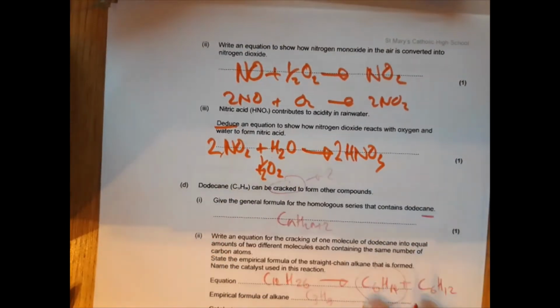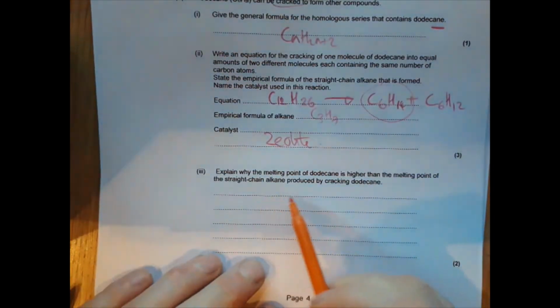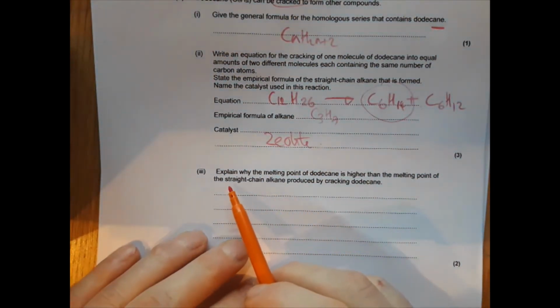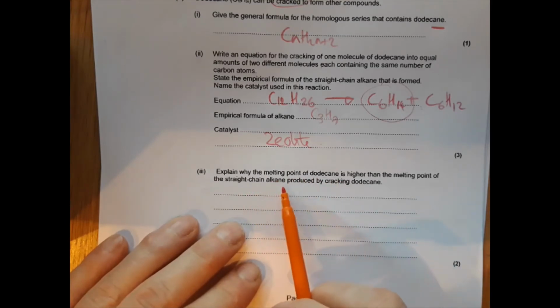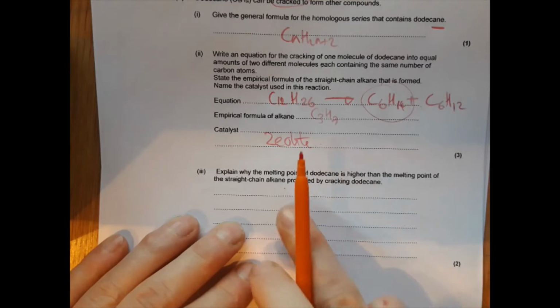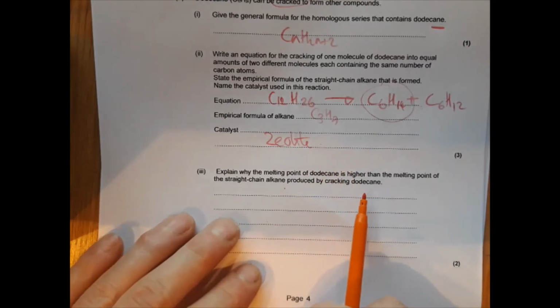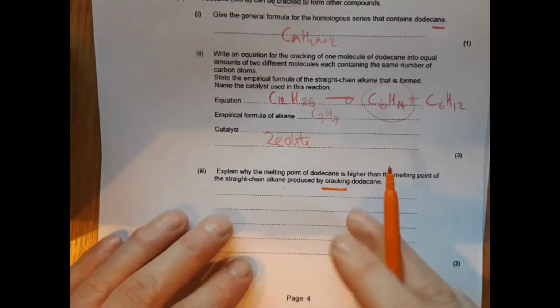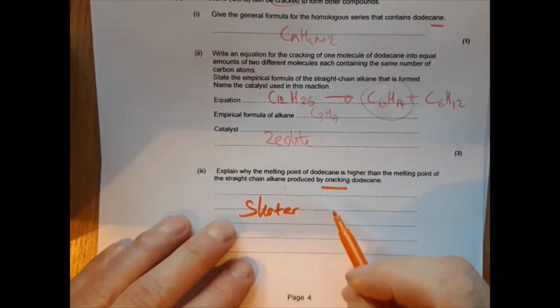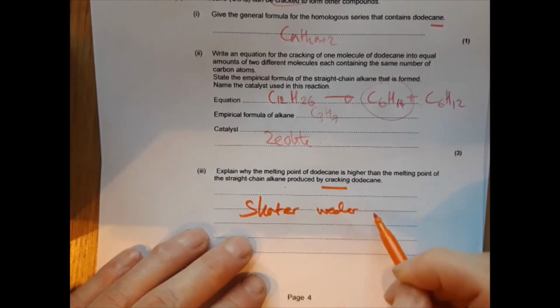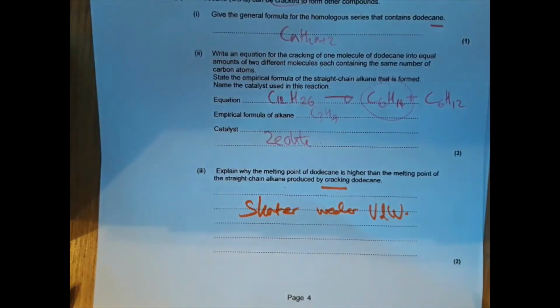Dodecane can be cracked, done that question. Explain why the melting point of dodecane is higher than the melting point of the straight chain alkane produced by cracking dodecane. Because the straight chain alkane that's produced by cracking will be shorter. If it's shorter, it's got weaker van der Waals forces between the molecules.